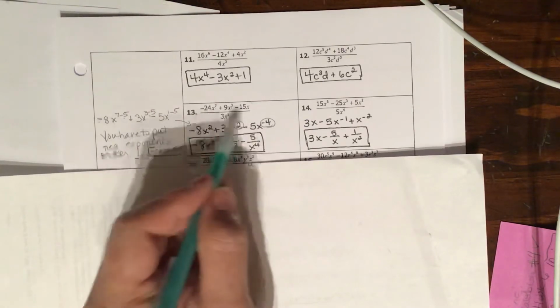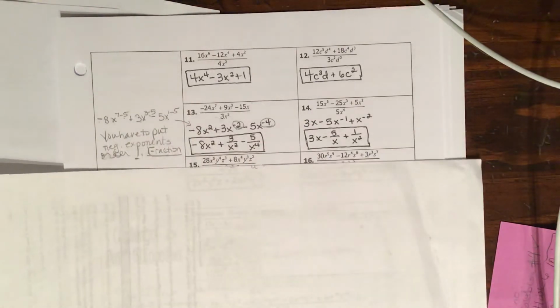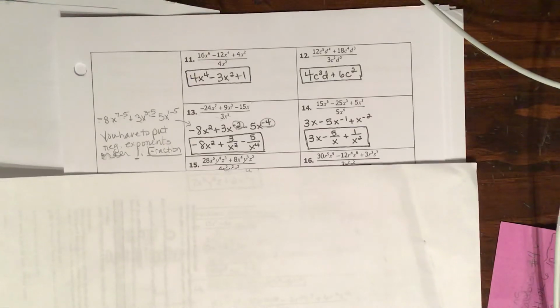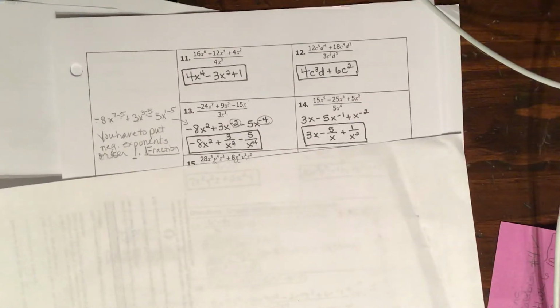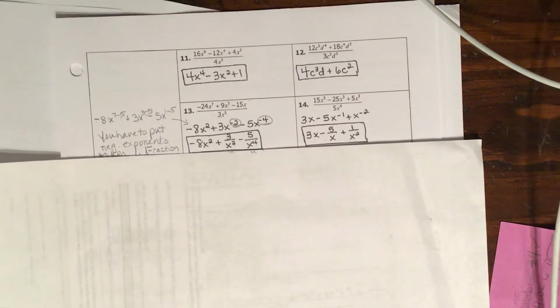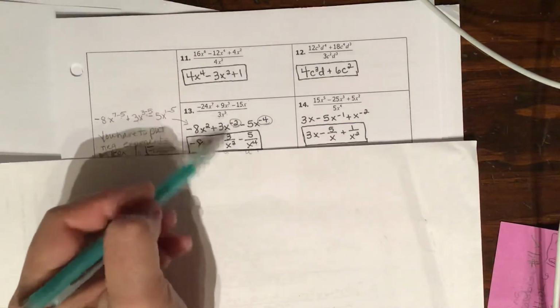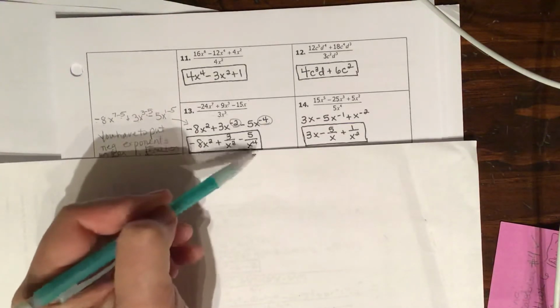And that's how you clean that up. You need to make sure you get that piece cleaned up when you have a negative exponent. I noticed on one of the last lessons that when it was a negative exponent, you didn't put it over into a fraction form.